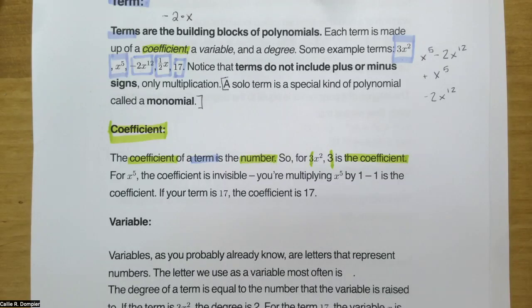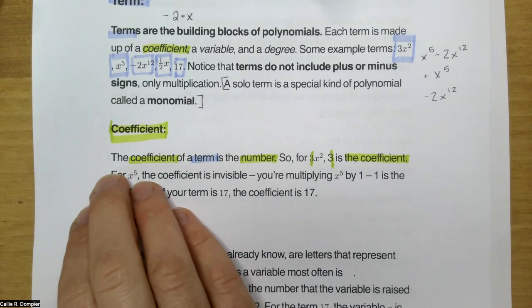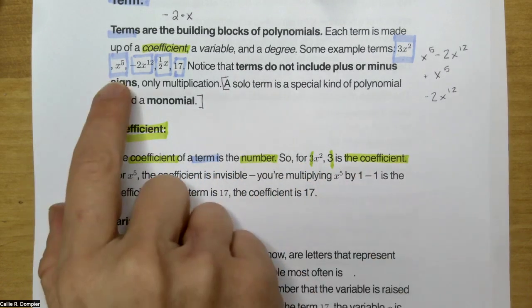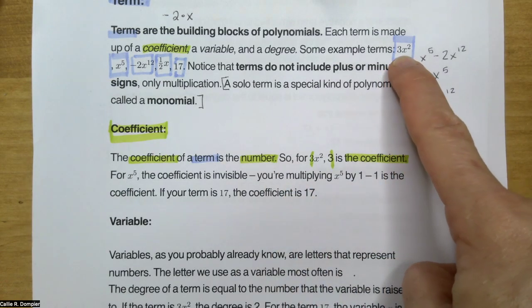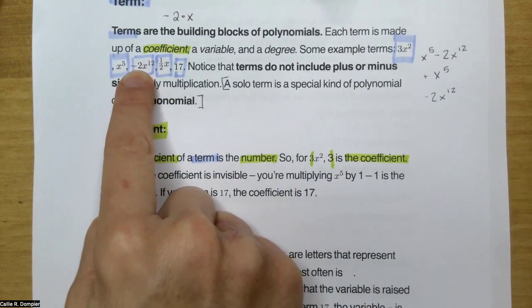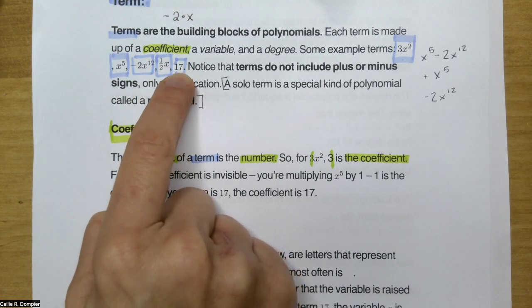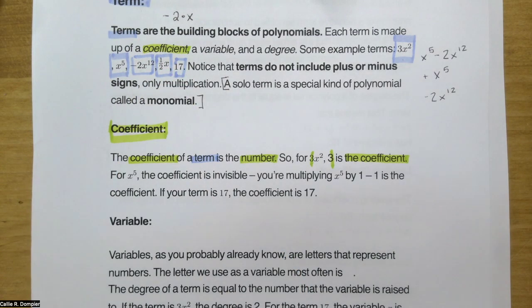Okay? For x to the fifth, well, before we move on to that, the coefficient of a term is the number. For 3x squared, 3 is the coefficient. 3 is the coefficient. Negative 2 is the coefficient. 1/2 is the coefficient. We'll skip 17. Good. The coefficient is the number in front of the letter. Good.